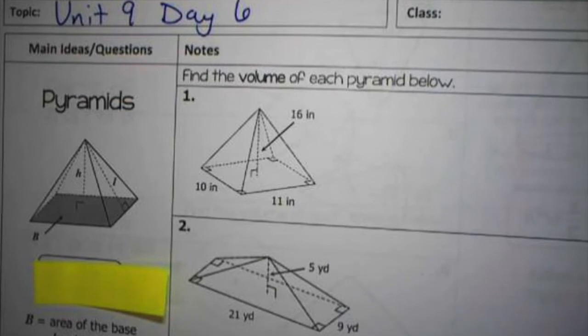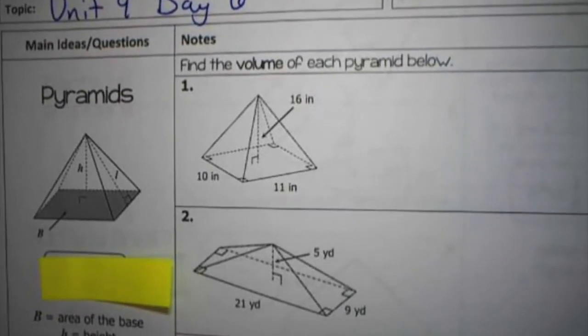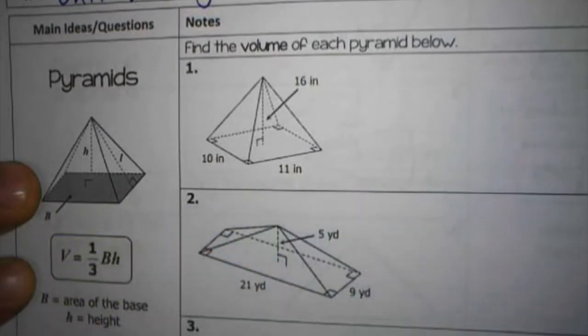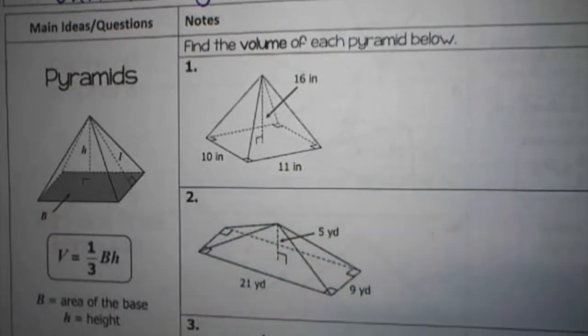Okay, so now you should be able to understand where we get the formulas for volume of pyramids and cones. Hopefully that demonstration helped you understand that a little bit better. And so we do want to start with examples involving pyramids.